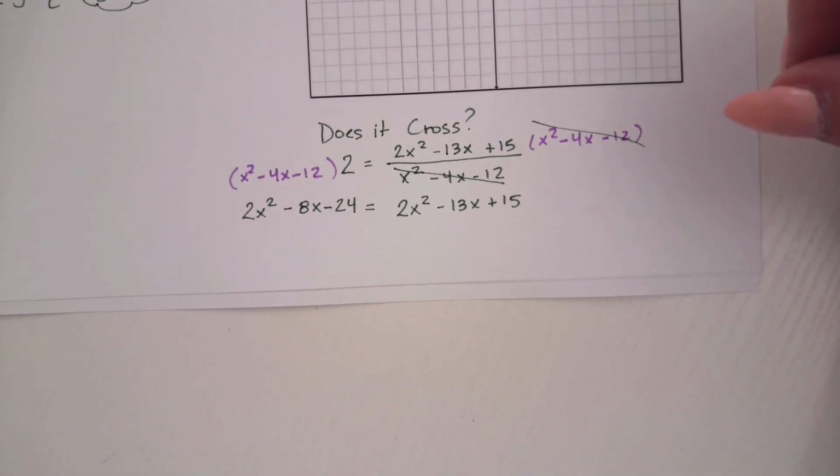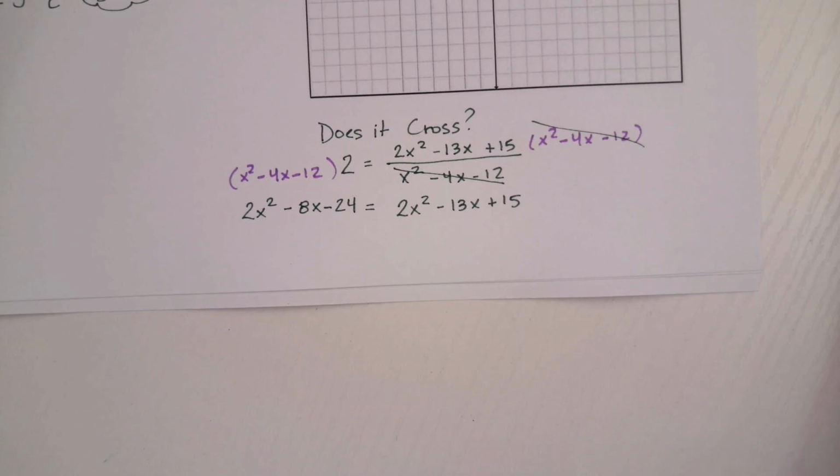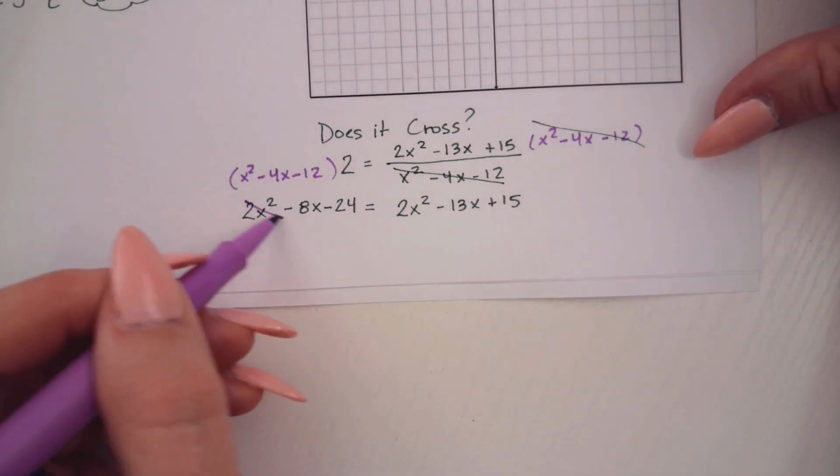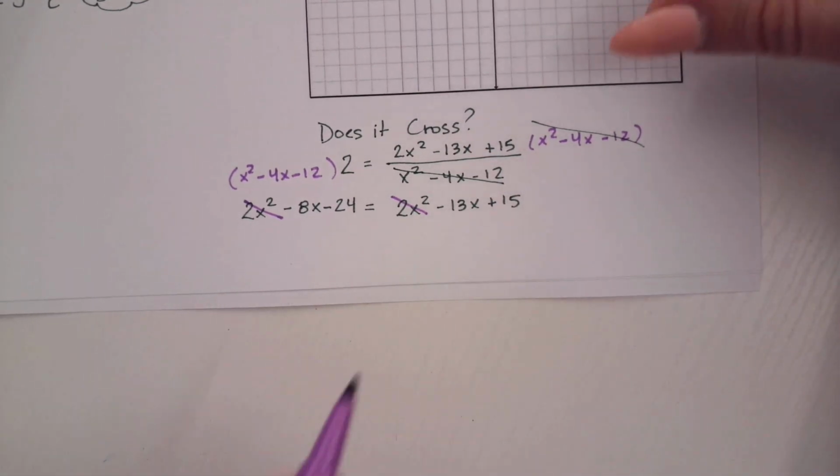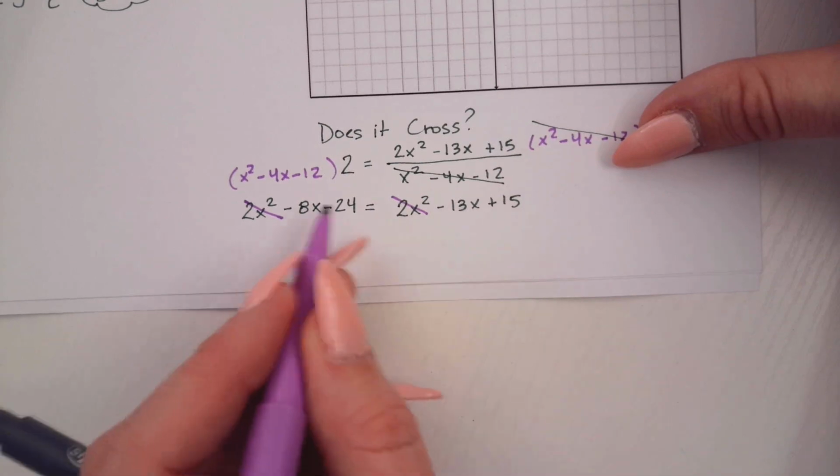What's going to happen to those 2x squareds? They're going to cancel because you're going to subtract. They're going to both cancel. So is this still a quadratic? No. It's a little linear function, a linear function that has variables on both sides.